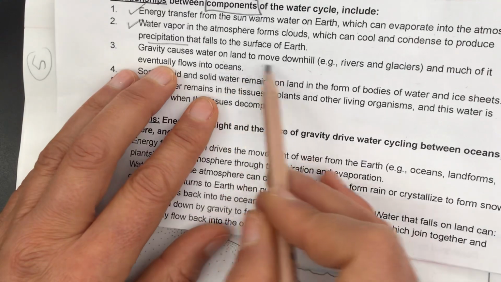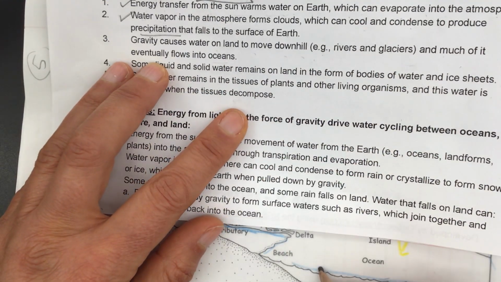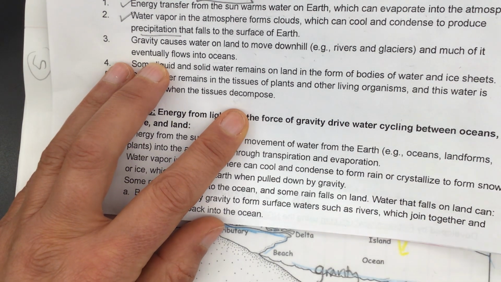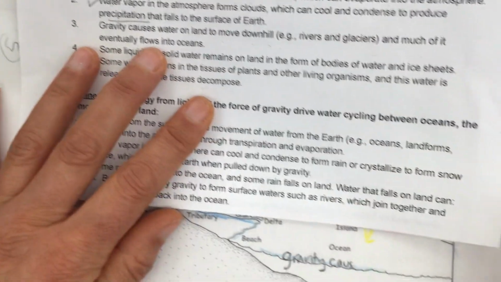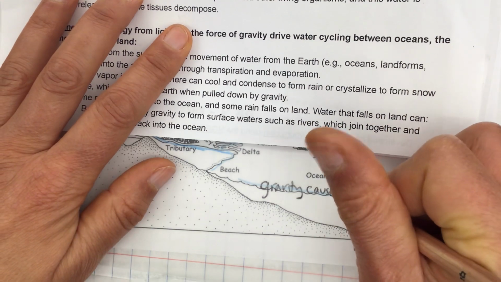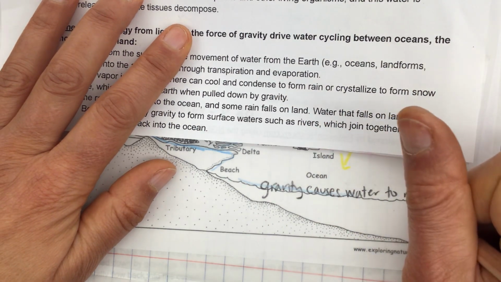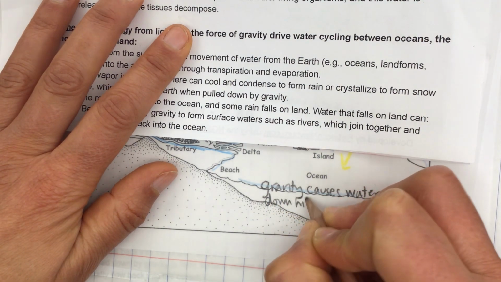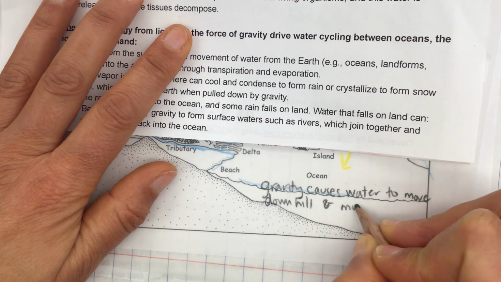So, let's read what it says again. It says, gravity causes water on land to move downhill, and much of it flows to the ocean, so I'm gonna put that down here. Gravity causes water to move downhill. And much of that flows to the ocean.